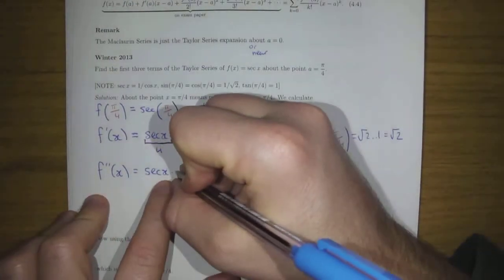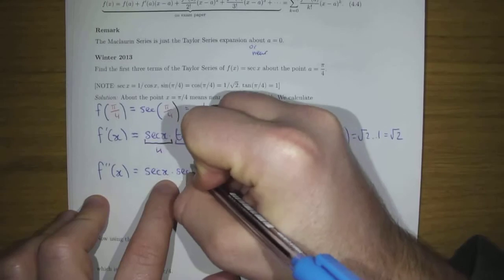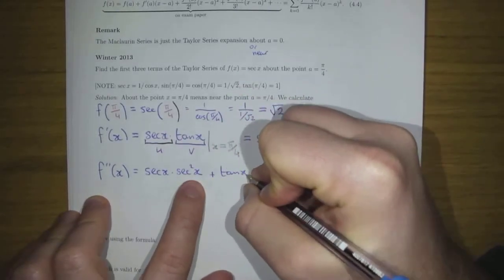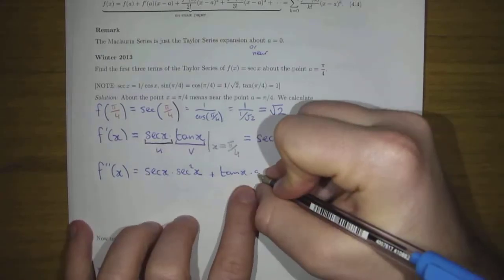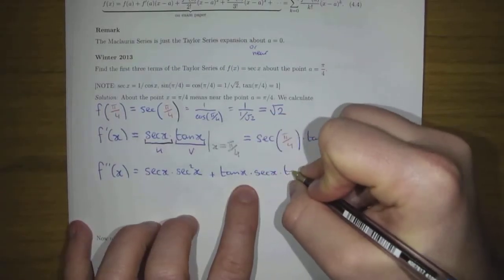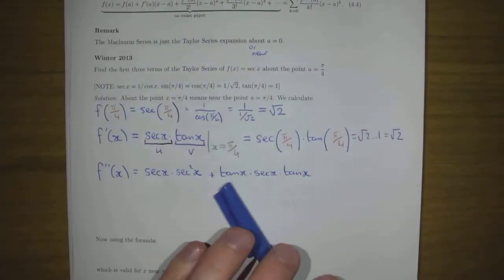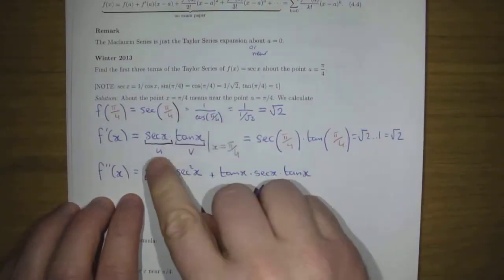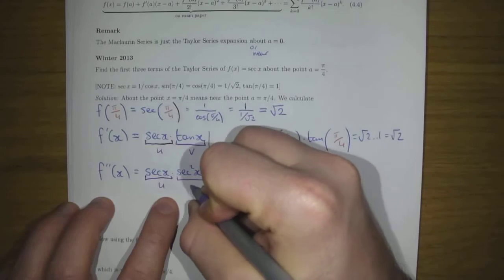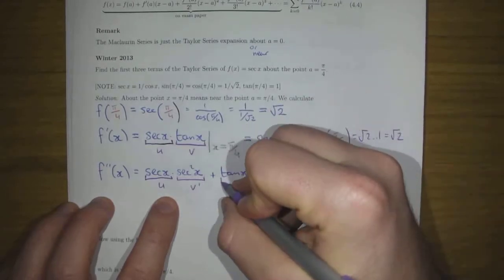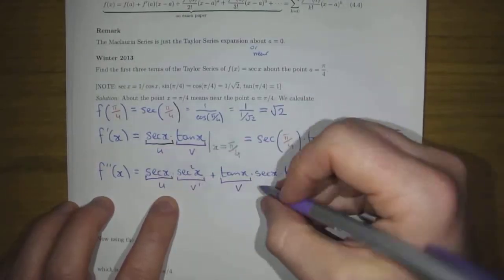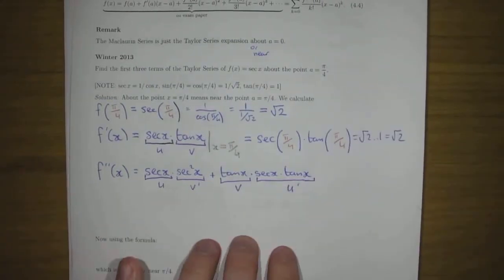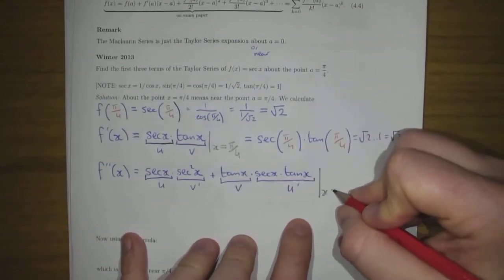Derivative of tan of x in your tables is sec squared of x, plus the second thing, which is tan of x, times the derivative of the first thing, which is sec x tan x. That looks a bit bonkers, but look, it's the first thing by the derivative of the second thing, plus the second thing by the derivative of the first thing. That's what the product rule says.